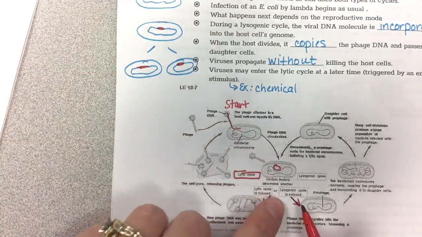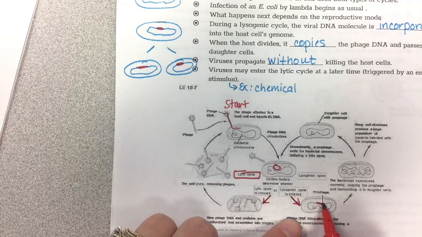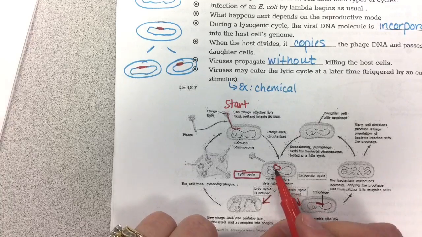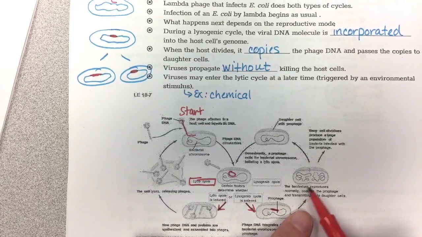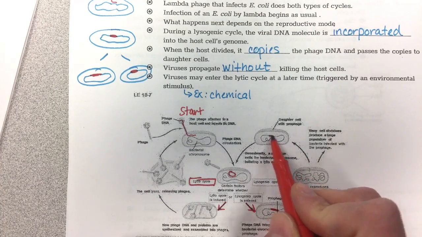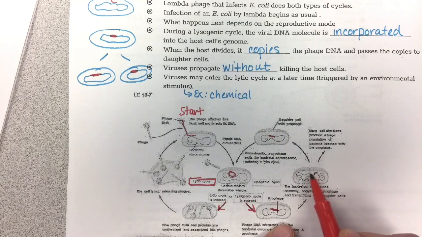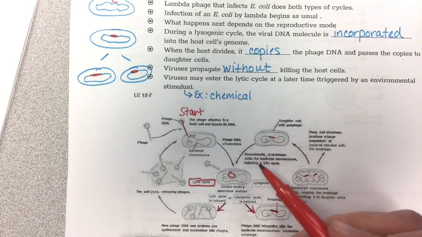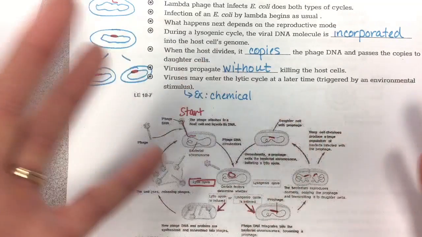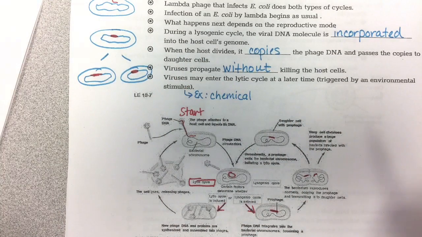If it goes into the lysogenic cycle, it incorporates that viral DNA into the bacterial DNA, and that's your prophage. Then every time the bacteria divides, it replicates the prophage DNA, and therefore has it in every single bacterial cell. So you can have millions and millions and millions of bacterial cells that have this.